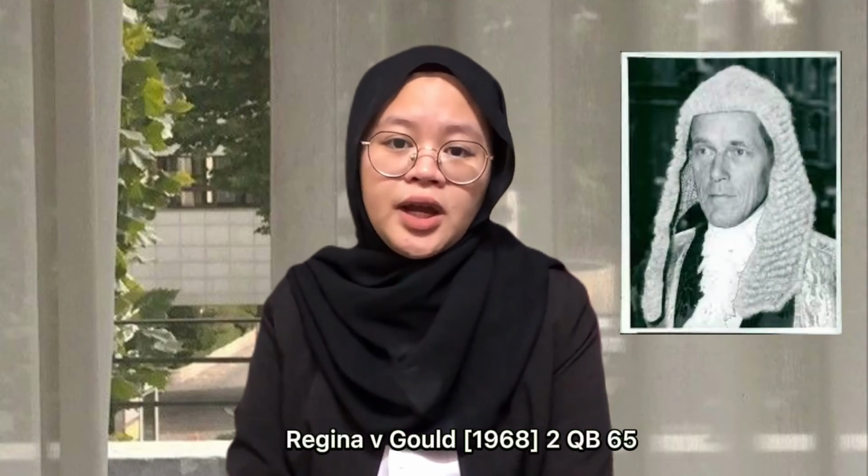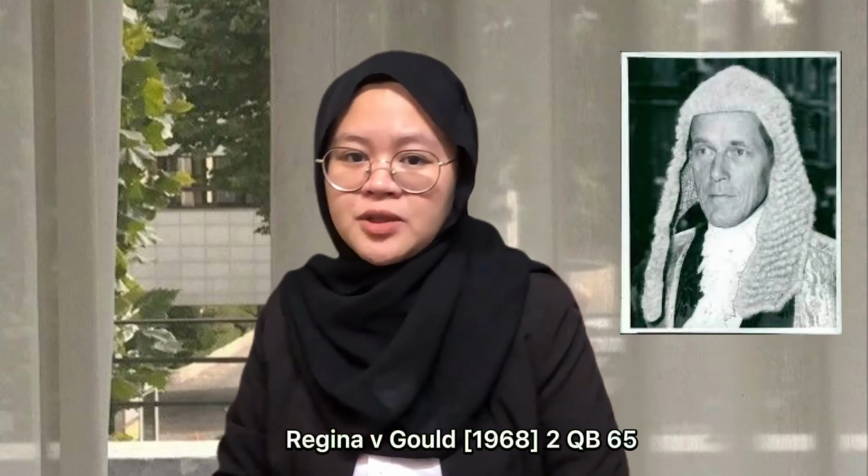The position of the Court of Appeal in the criminal jurisdiction should also be different from the civil authority, as derived from the judgment of Lord Diplock in Regina v Gould, 1968, 2 Queen's Bench 65. It was decided that in the criminal jurisdiction, the Court of Appeal does not apply the doctrine of stare decisis with the same rigidity as in its civil jurisdiction.